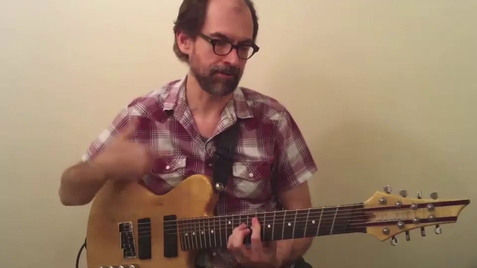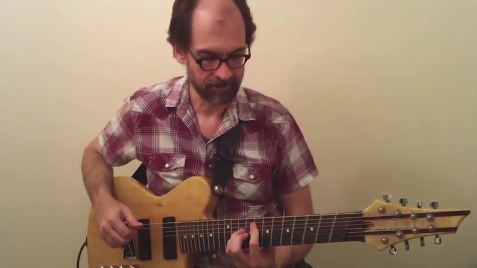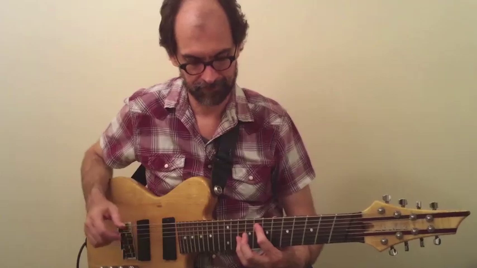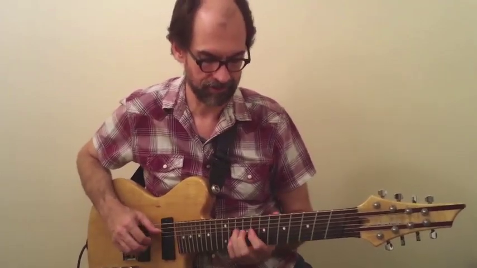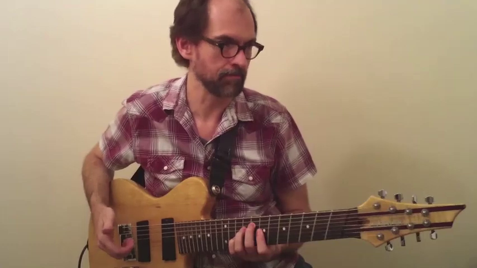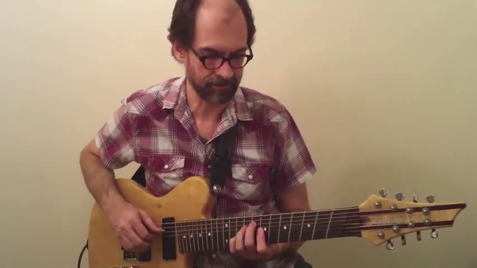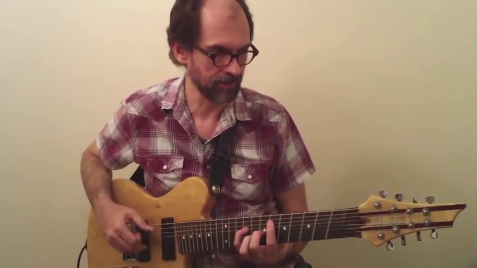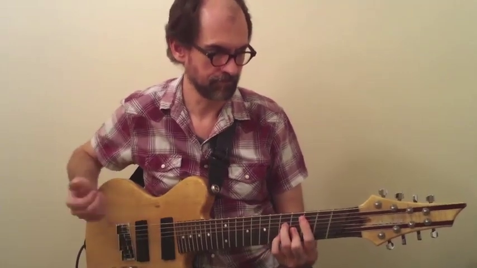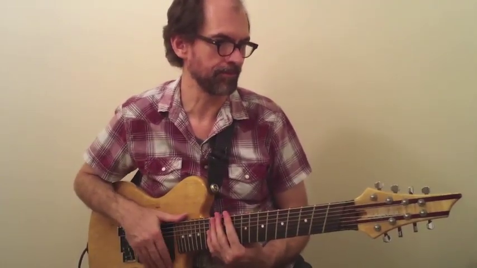And then I just follow that same formula all the way down. Find the root and the 3rd of F7, which is the 2 outer notes, keep those, move the other 2 notes down each, and that gives me my B half diminished, next chord in the cycle, and so forth all the way down. So here that is, example 35.